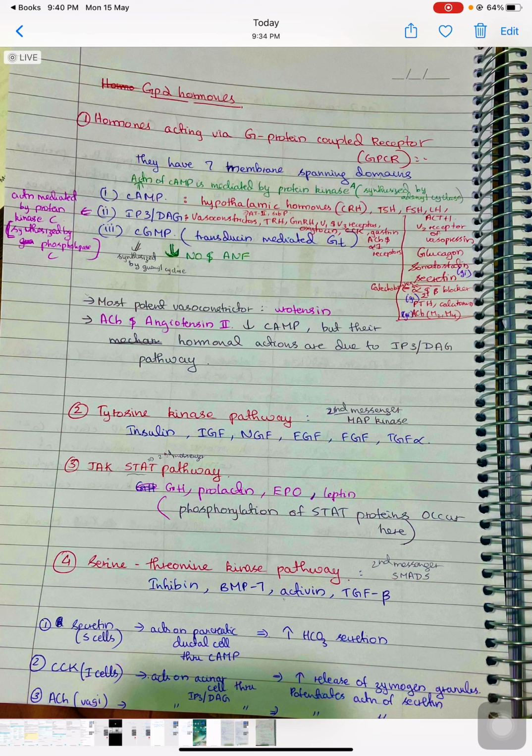First one, secretin is synthesized by the S cells and it acts on the pancreatic ductal cell through cyclic AMP, and it causes increase in bicarbonate secretion. Then the next one is cholecystokinin.